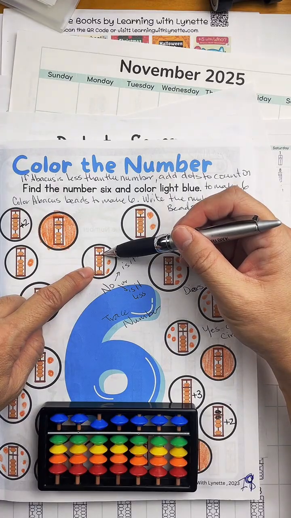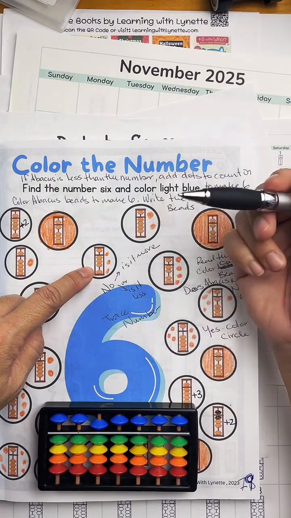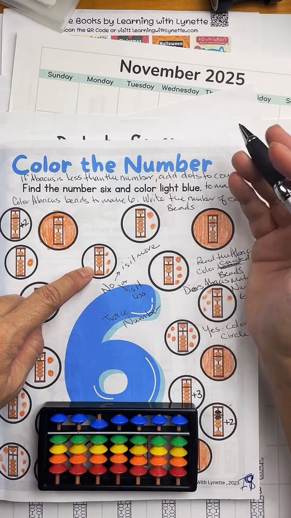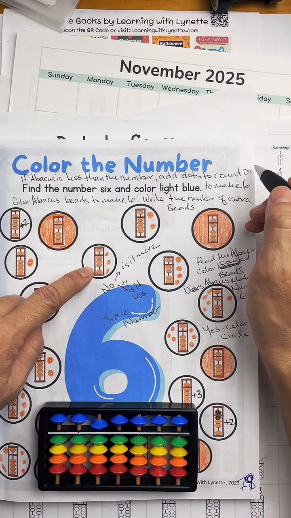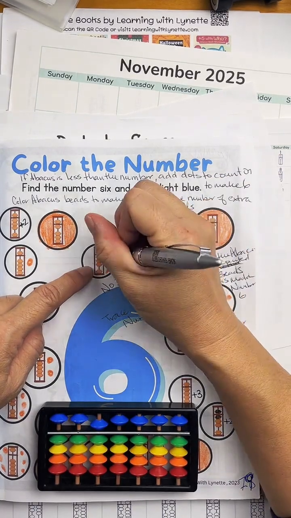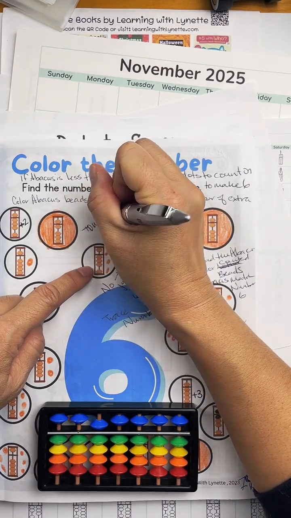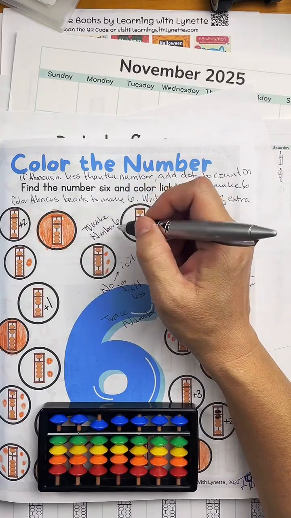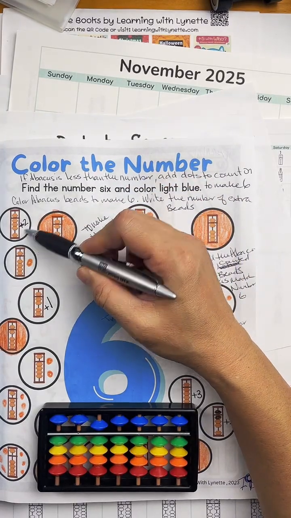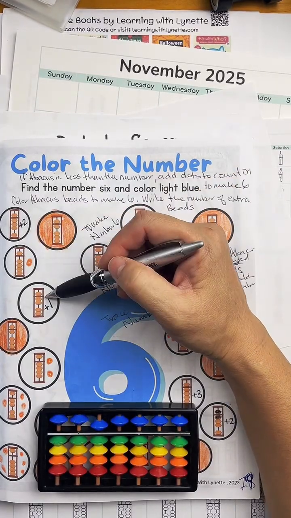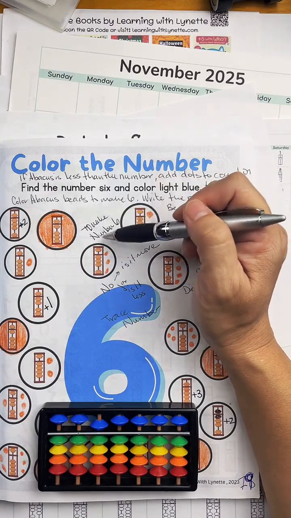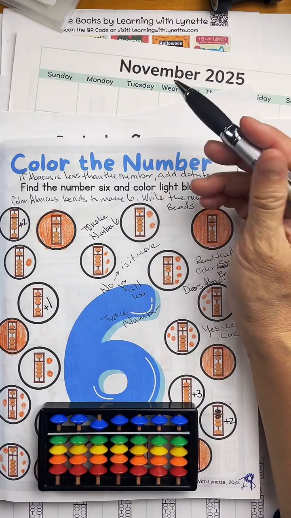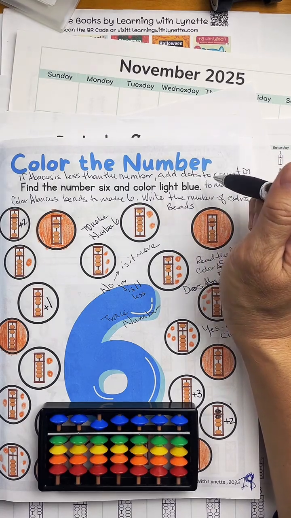Okay, what am I doing here? Read the abacus, color the counted beads. Okay, I read the abacus, I looked at it, right? So now the idea is color the circle if it matches the number 6. If the abacus number is less, count on, add the dots to count on to make the number 6.